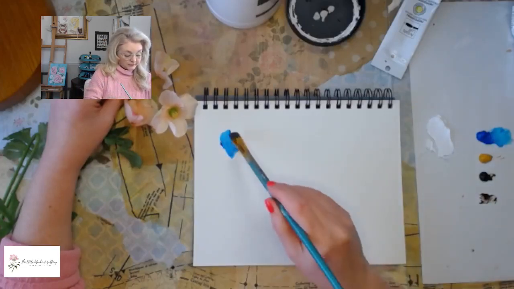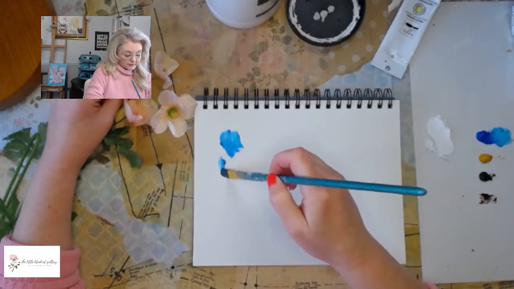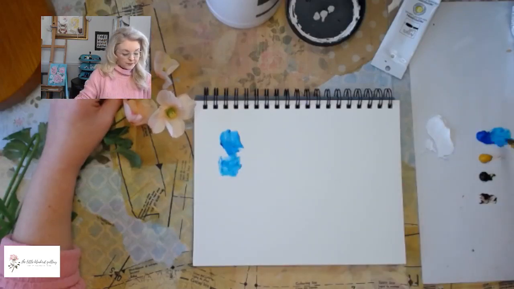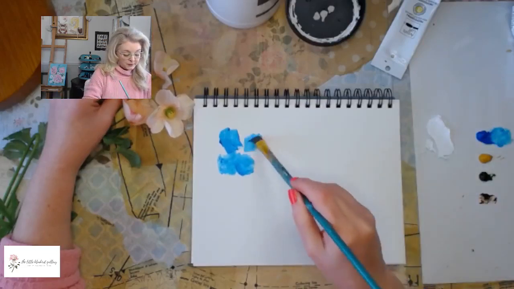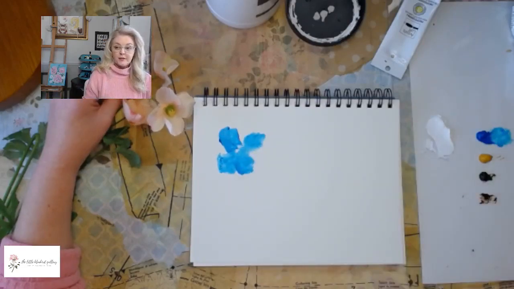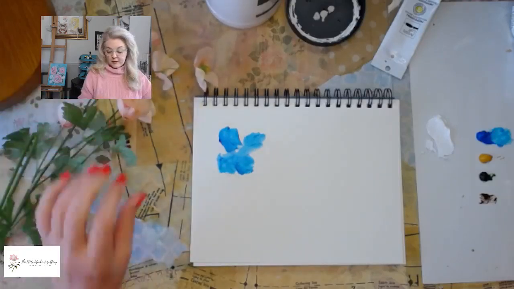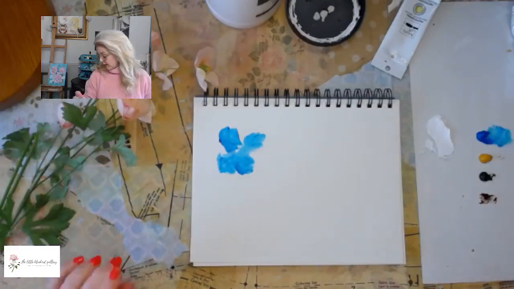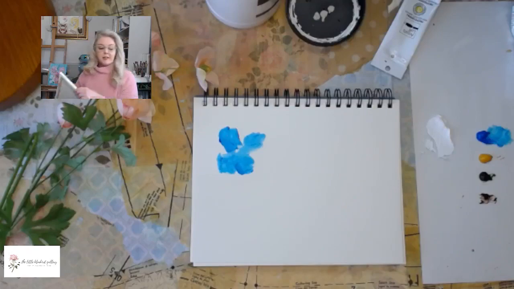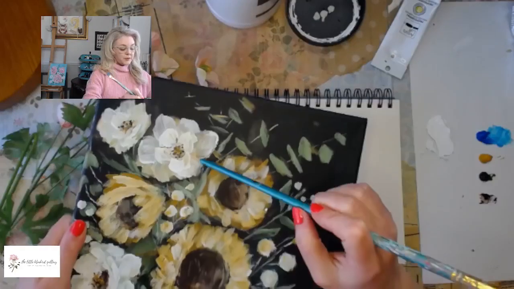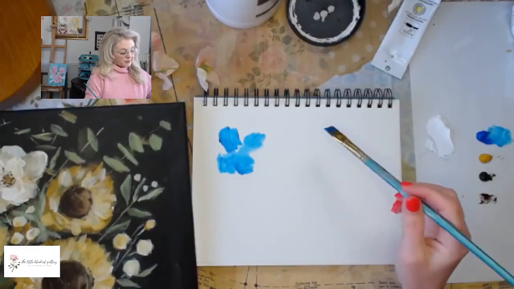So I chose blue, and I'm gonna look at this flower here, and I'm just gonna kind of get an idea of the shape of it using blue. Okay. And then let's look at this flower here, this one here, and I'm going to do the same thing with it.